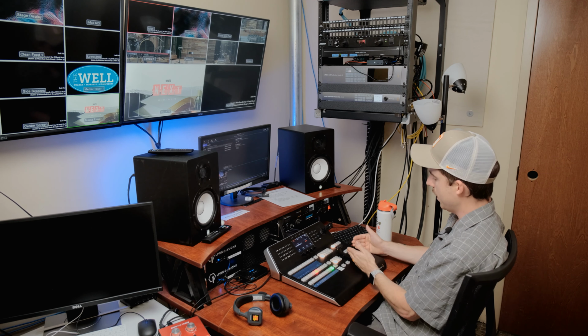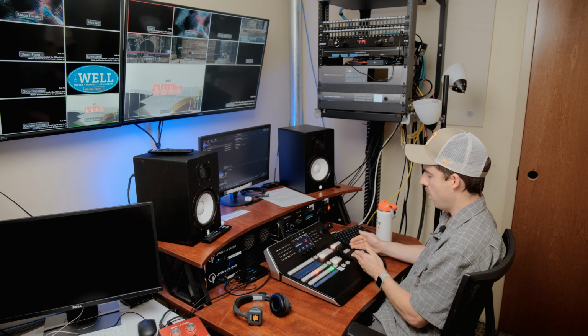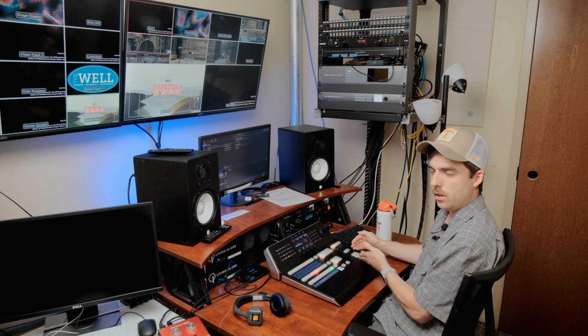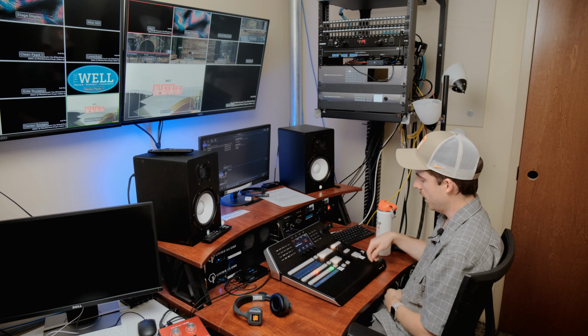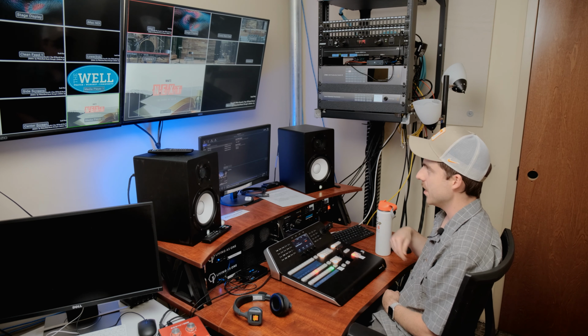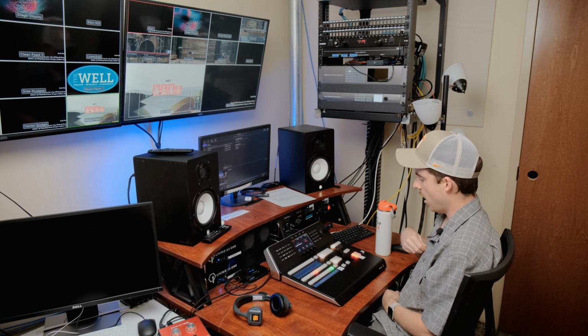And then over here, you've got your keyers. Right now, we're only using DSK1 or downstream keyer 1. Don't worry about the tie buttons. You can just use this DSK1 auto button, which will just fade your keyer in and it'll fade it off.